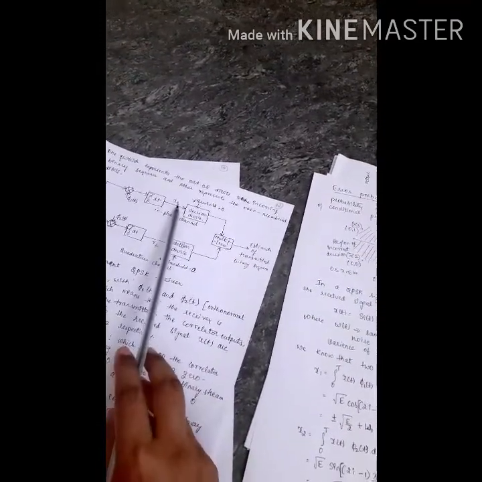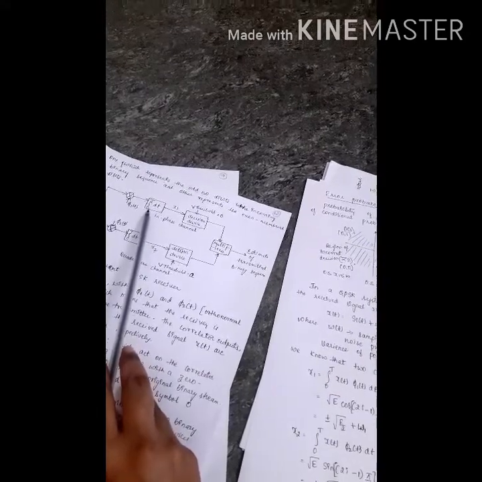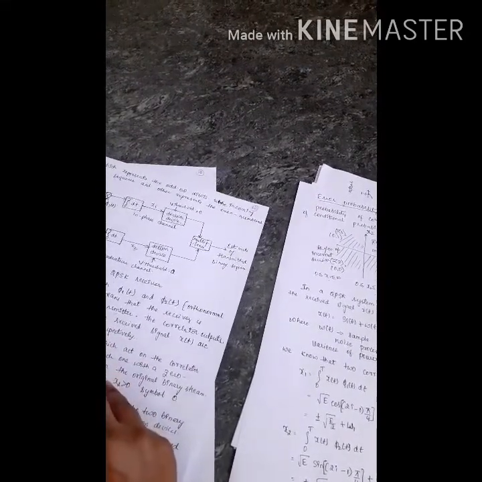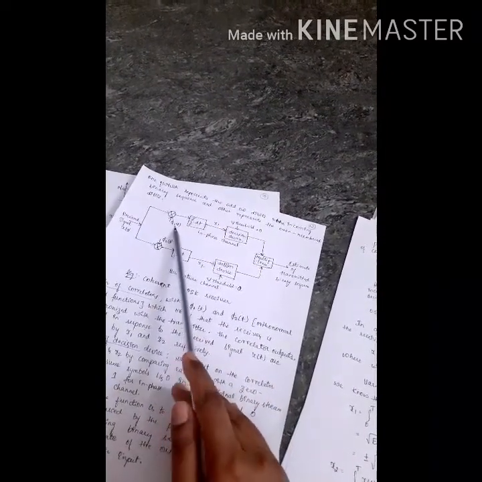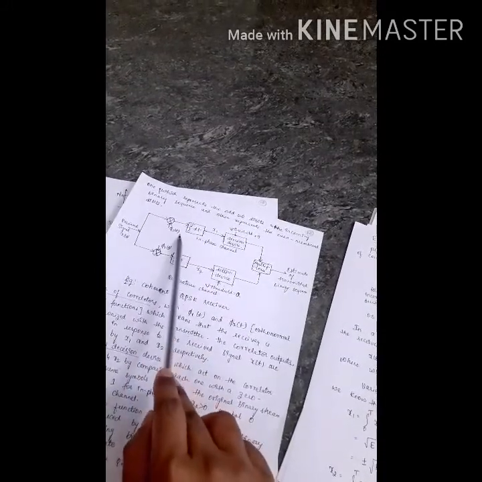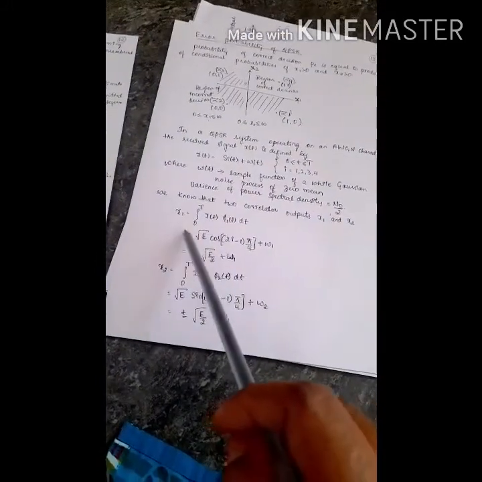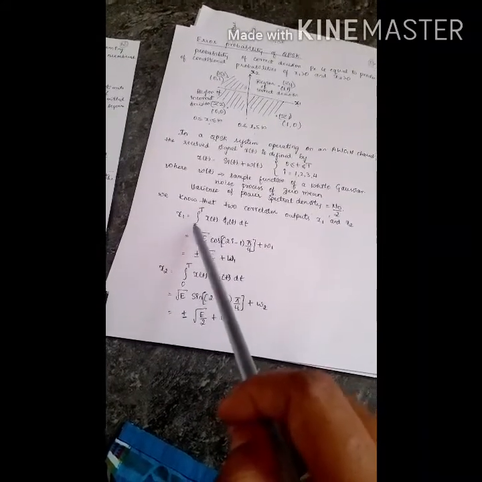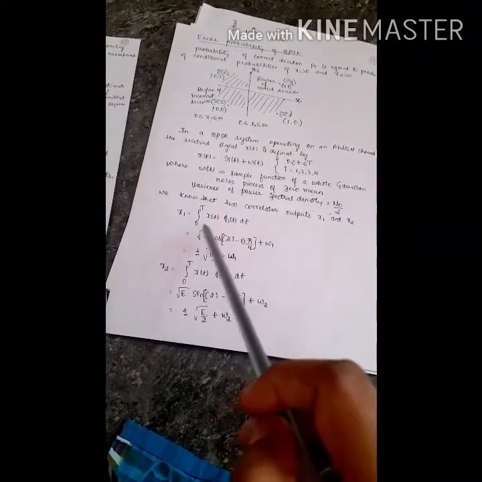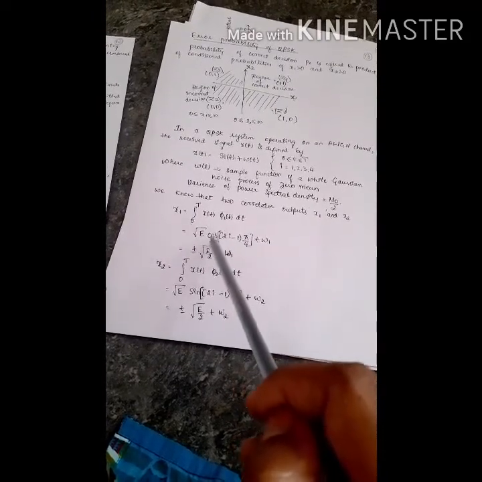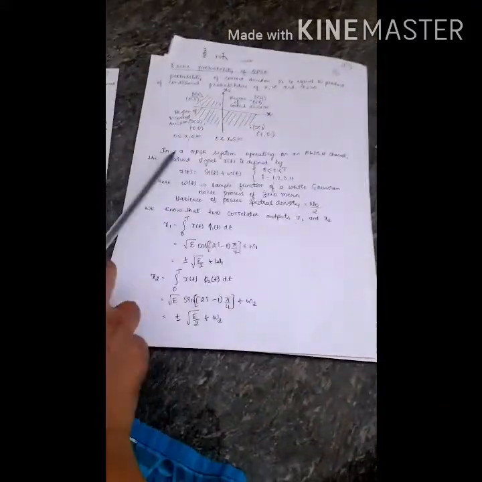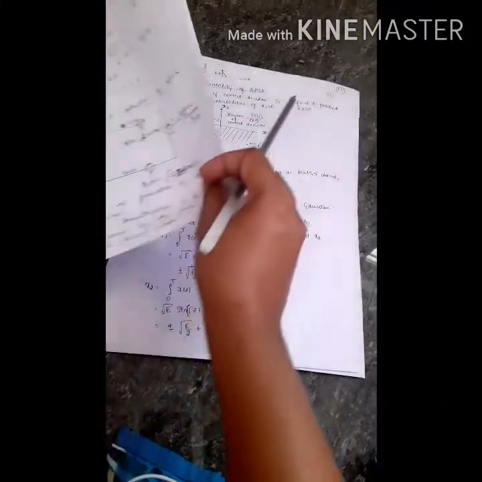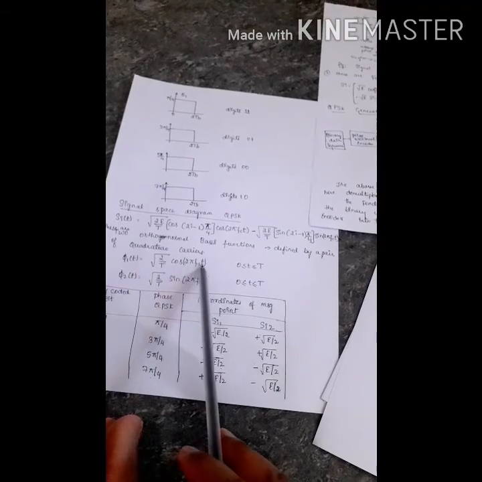For x1 we take the integral from 0 to T of x(t), the original signal, multiplied with phi1(t), that is, the integral of x(t) into phi1(t) dt. So we write x1 equals the integral from 0 to T of x(t) phi1(t) dt, where, as we know, phi1(t) is equal to square root of 2 by T cos 2 pi fc t.